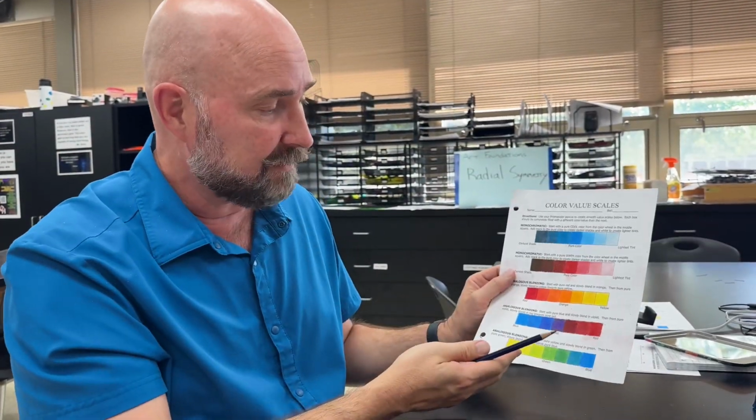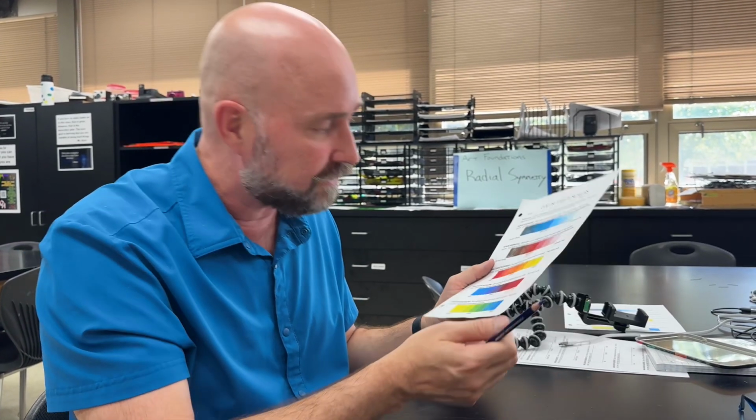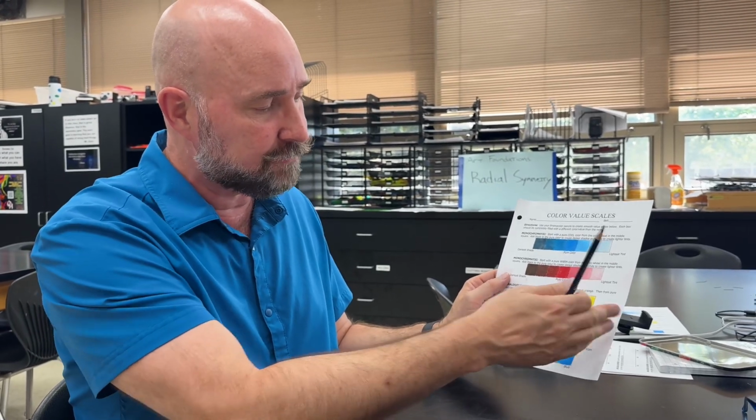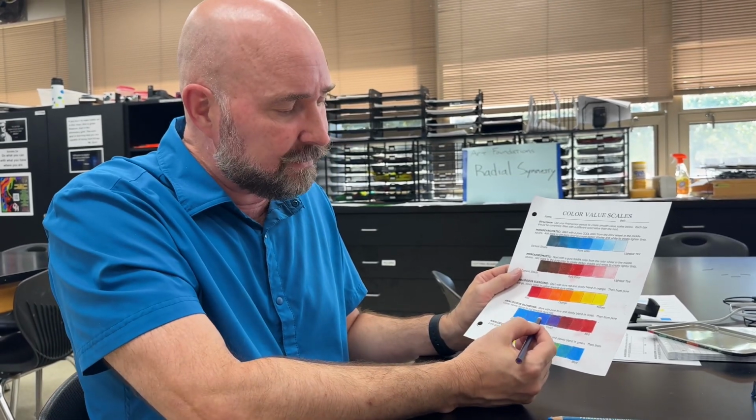Okay, I've completed my value scales. Again, it's very difficult to not get this smudgy out here. You have to kind of blow off any of the extra Prismacolor to get it off your paper so it doesn't smear it.